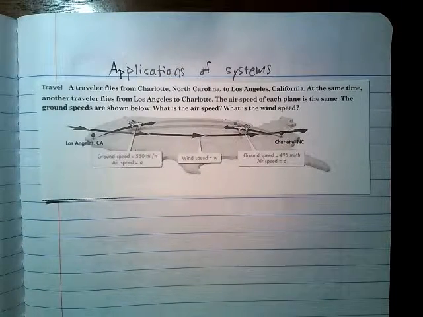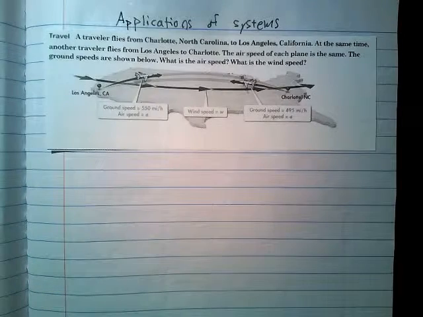So our last problem talks about airplanes, wind speed, and the speed that the plane is traveling. Let's read this one out. A traveler flies from Charlotte, North Carolina to Los Angeles, California. At the same time, another traveler flies from Los Angeles to Charlotte. So basically, one is going to one place, the other is going in the opposite direction.